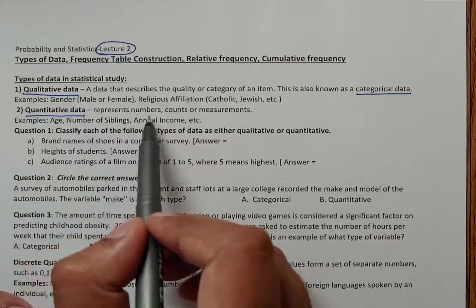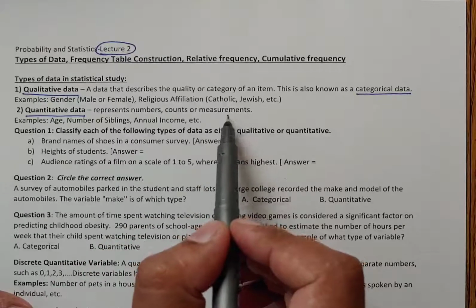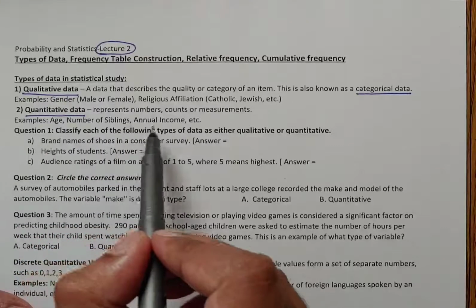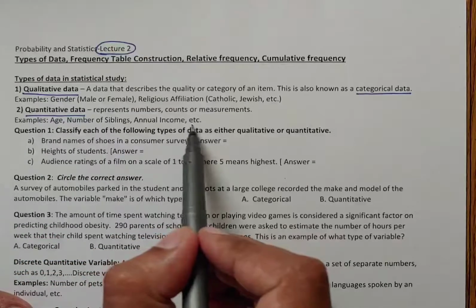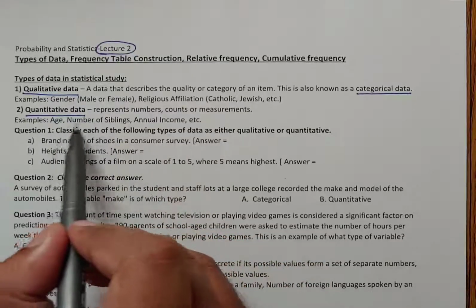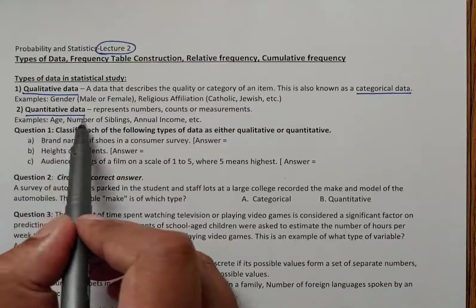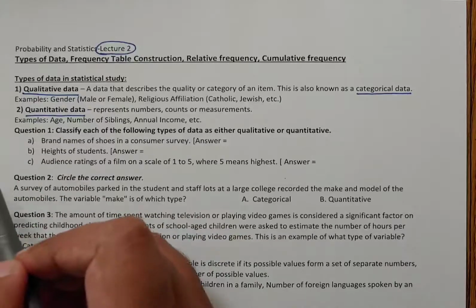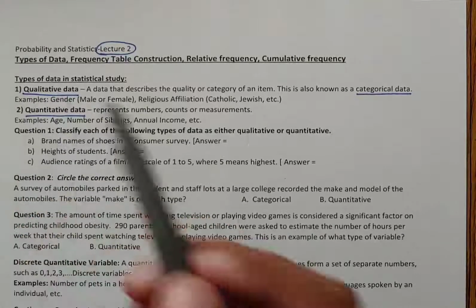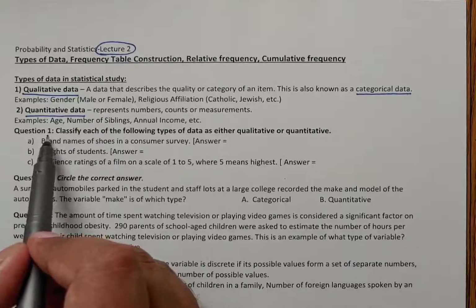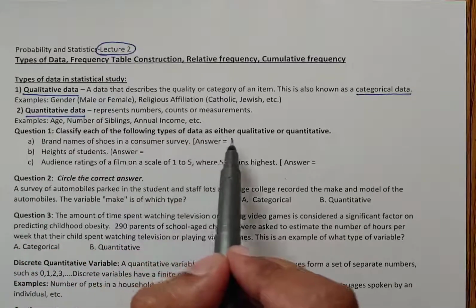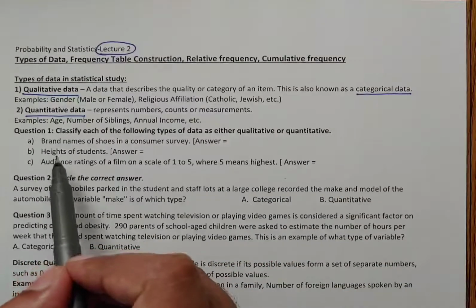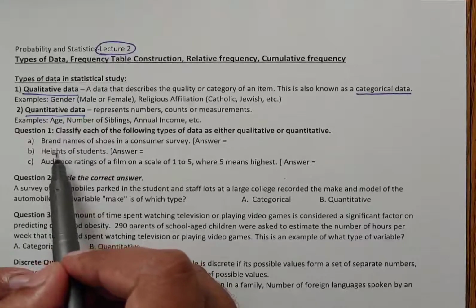Quantitative data represents numbers, counts, or measurements, such as the age, a number of siblings, annual income, etc. Right? So these describe the quantity. So these are quantitative data, and male, female, and these things describe the quality of an item. So there are two types of data. The first question is, classify each of the following types of data as either qualitative or quantitative. So we have to figure out which type of data these are.